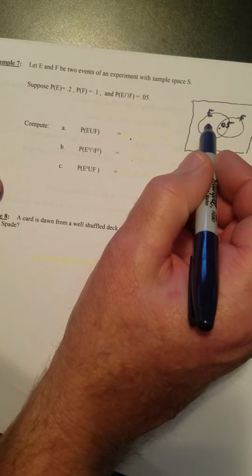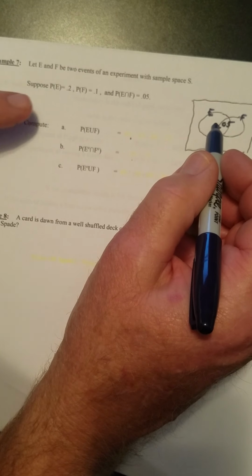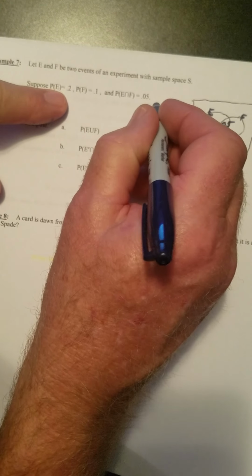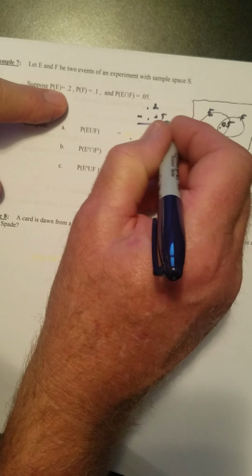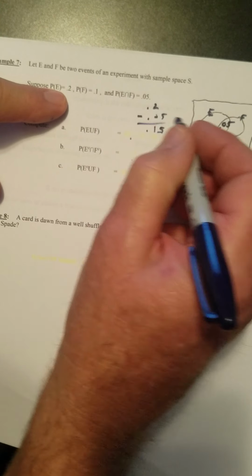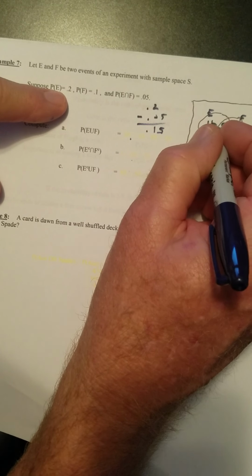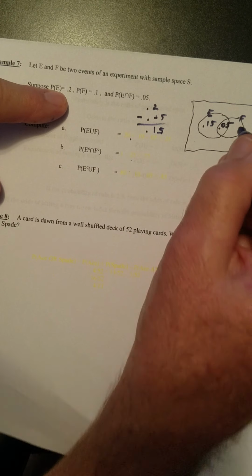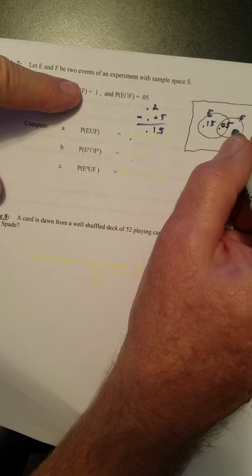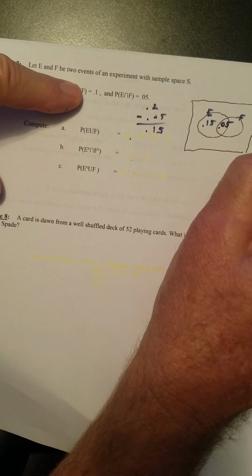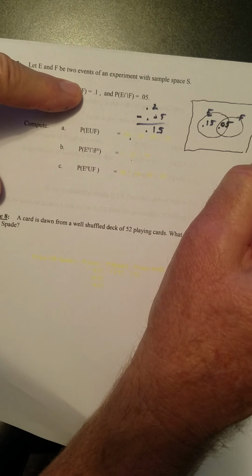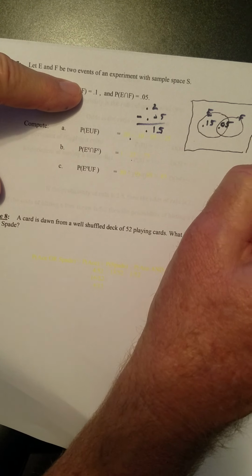So to find out this number here, the whole thing for E was 0.2. So if I take 0.2 and I subtract 0.05, that's going to be 0.15. That's this number right here. This number, the whole thing in F was 0.1. So if I take 0.1, subtract 0.05, that's going to be 0.05.